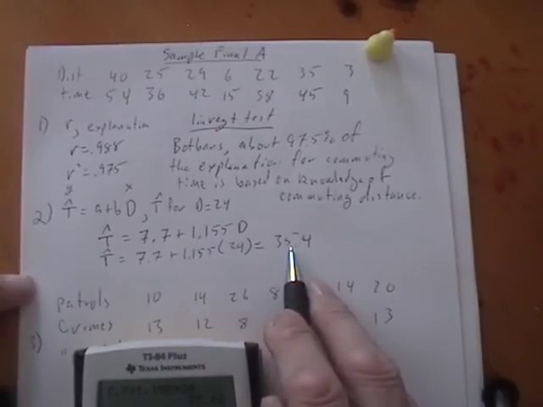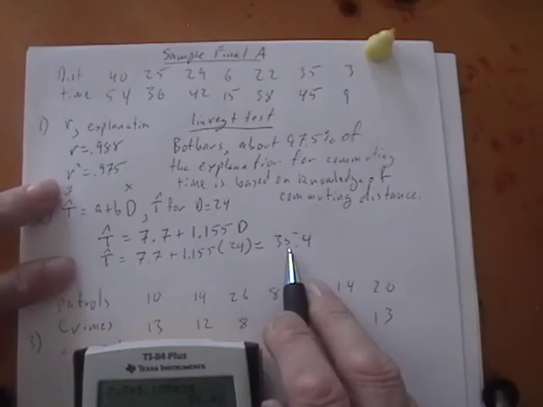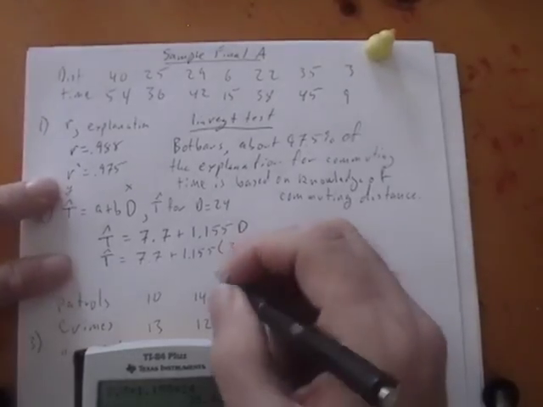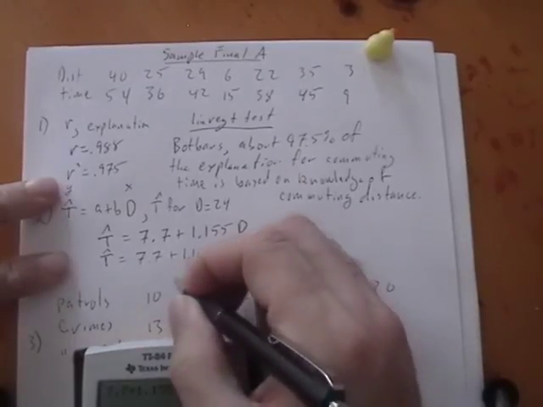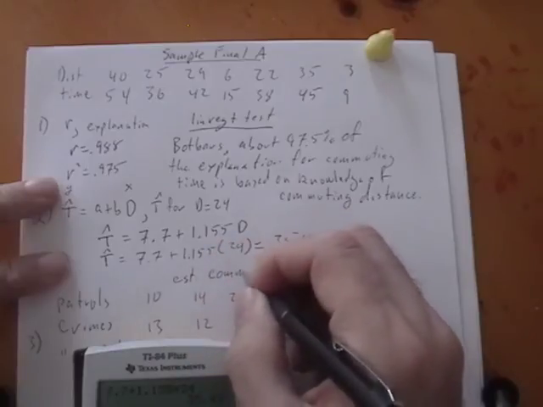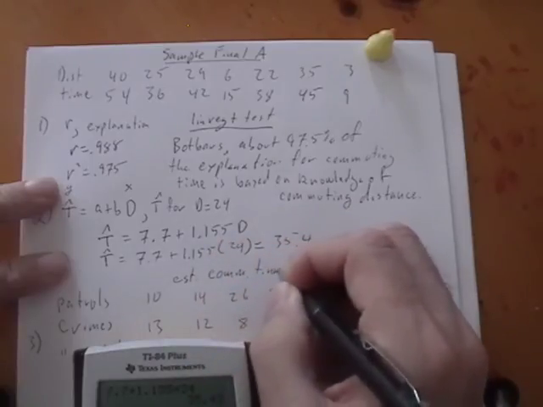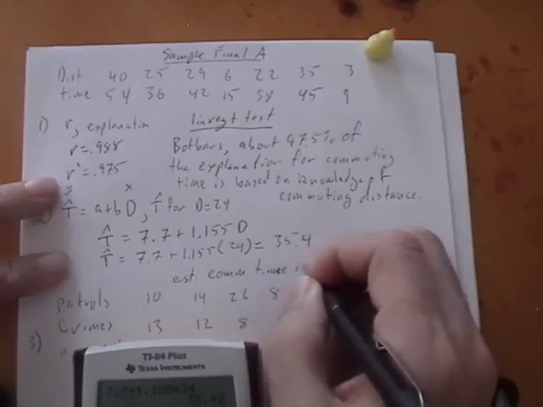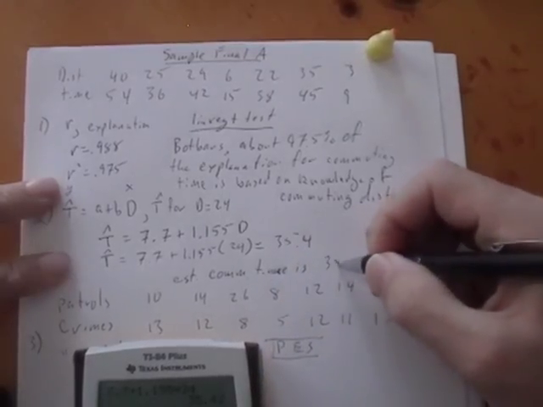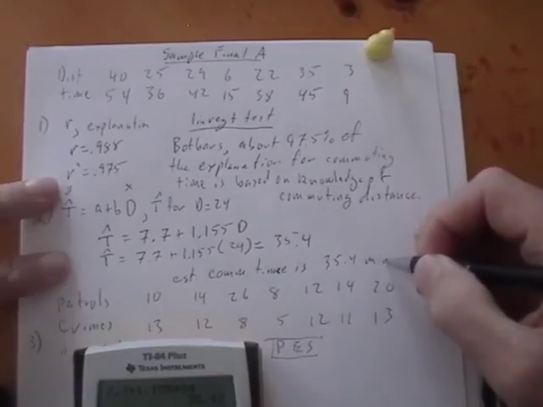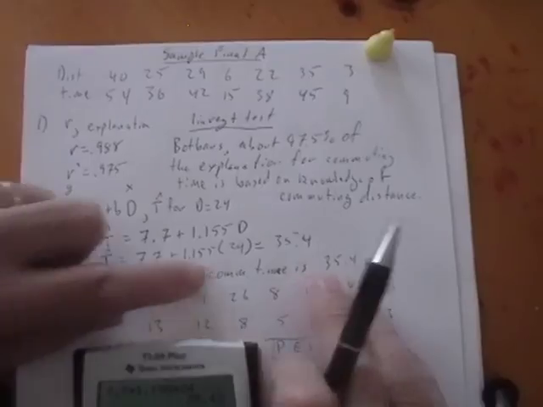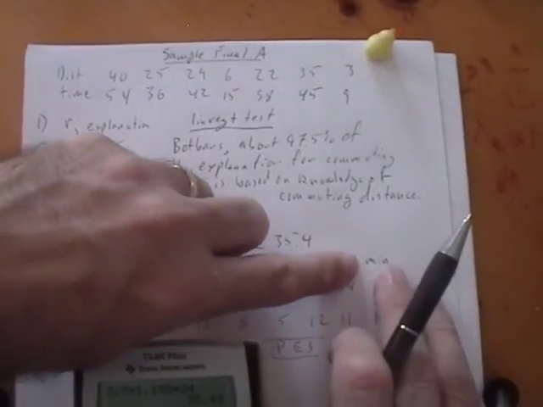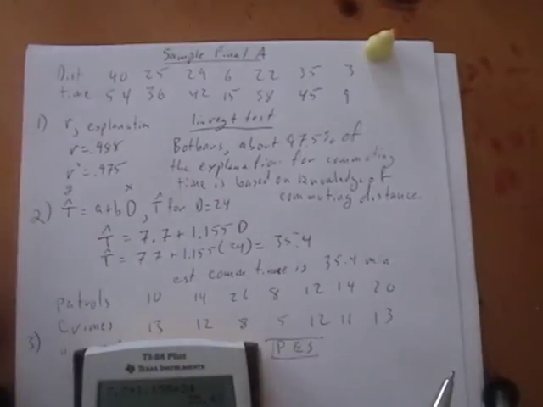Lastly, this is really a bit of an application problem, so I think you should say estimated commuting time is 35.4 minutes. Nothing fancy, just what are you measuring? What was the measurement? What was the unit of measurement? Those 3 features.